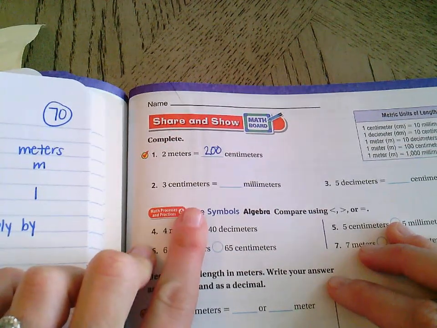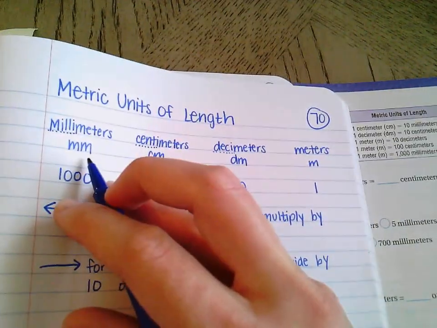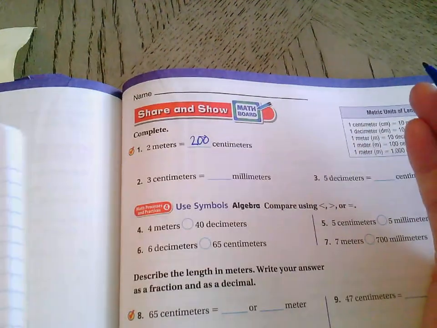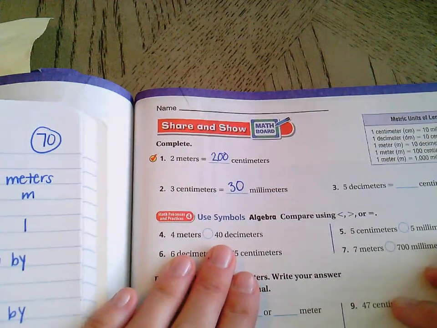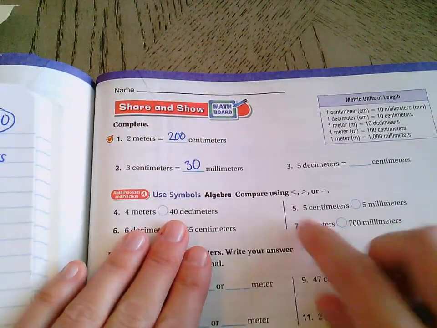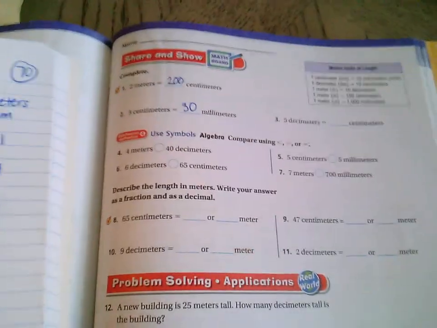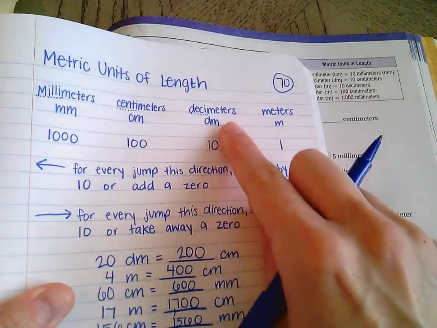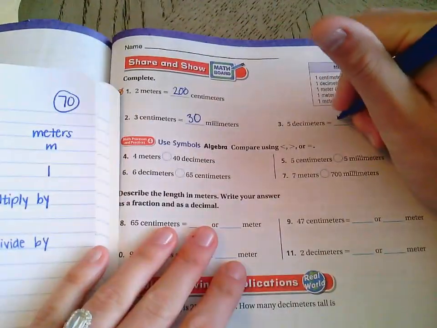3 centimeters to blank millimeters. Centimeters to millimeters is 1 jump. So I'm going to write a 0 with it. So 30 millimeters. And then number 3, 5 decimeters to blank centimeters. So I'm going to go from decimeters to centimeters. That's 1 jump, so it's a 0 again, 50.